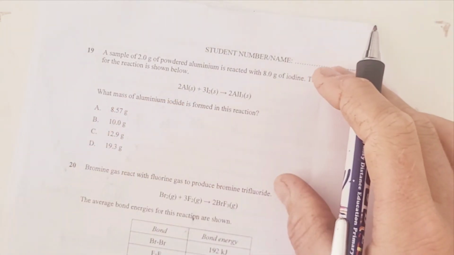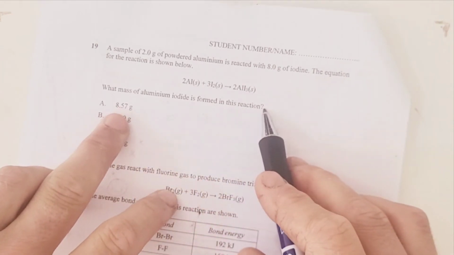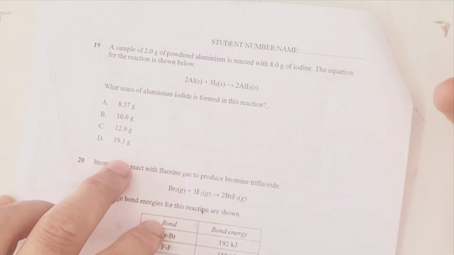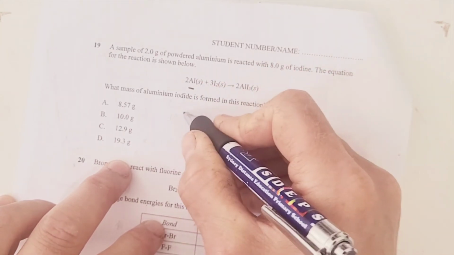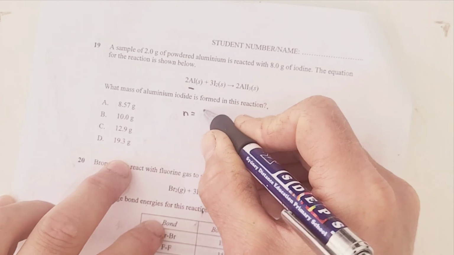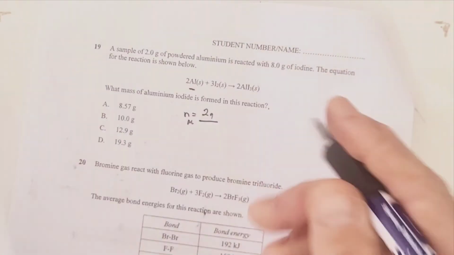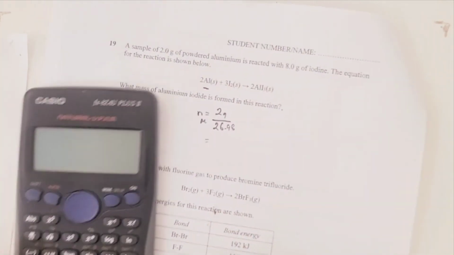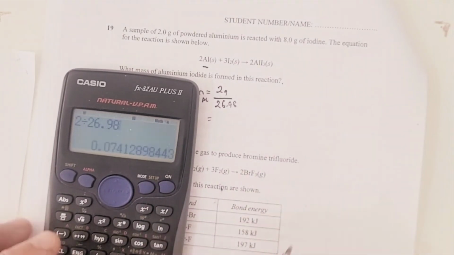Sample of aluminium powder reacted. So this is mass. What mass? So first we've got to find out what is the limiting reagent. Okay. So calculate the number of moles of aluminium. Moles of aluminium equals 2 grams over, and you find your aluminium, 26.98.